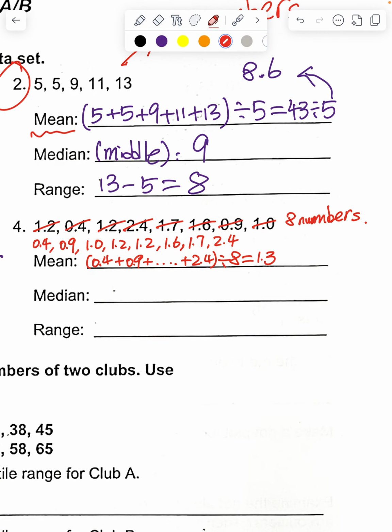Okay, now I need to figure out the median. We have 8 numbers. I'm going to cross out 3 from both ends. 1, 2, 3 from the left, 1, 2, 3 from the right. Now we have 2 numbers in the middle. Those 2 numbers are the same. So the median is 1.2. Because if I add 1.2 plus 1.2 and divide by 2, it's still going to equal 1.2. So if the 2 numbers in the middle are the same, the average is still the same number.